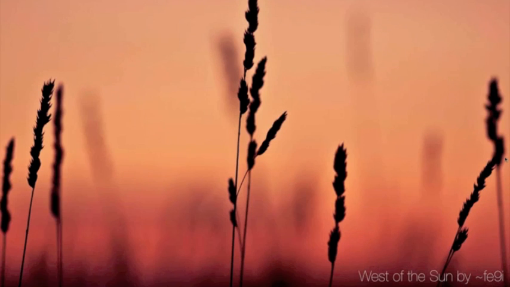Last but not least, we have West of the Sun by FE9I. I like this one. It reminds me of a very calm evening. You're sitting in a field, and we're really close to this particular plant, it's not wheat, it's just some sort of plant. I like the rack focus going on, where you can see how it's diffused in the background, but there are some more of this plant. And also the colors, they remind me of sunset.